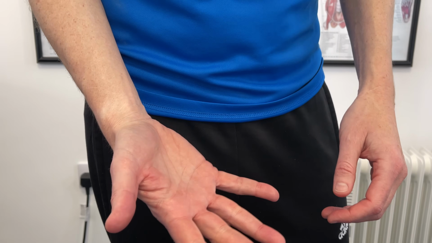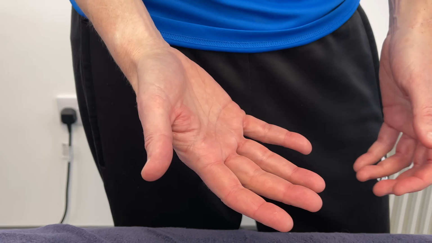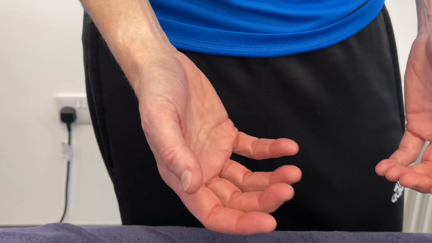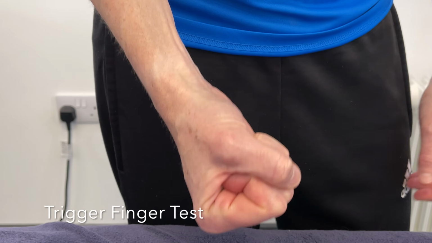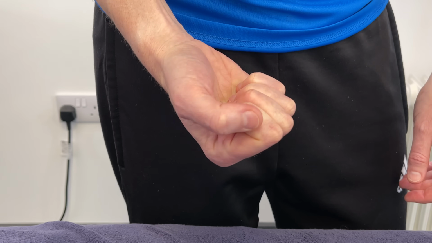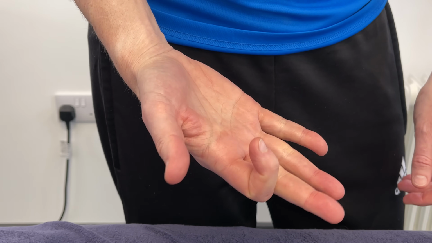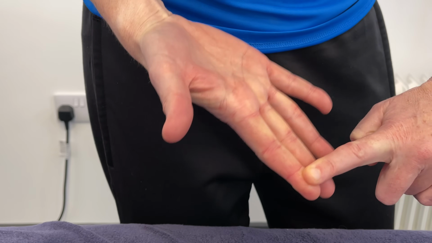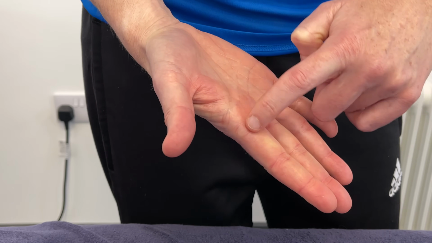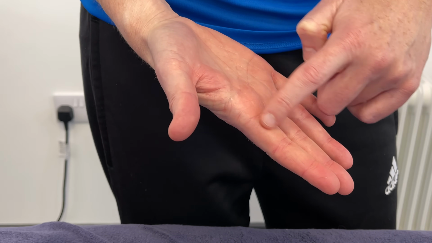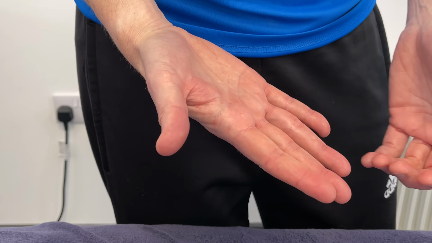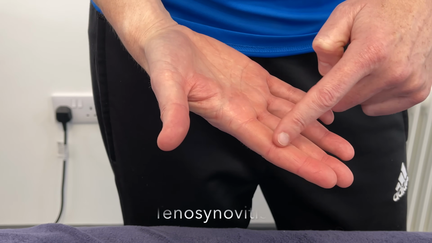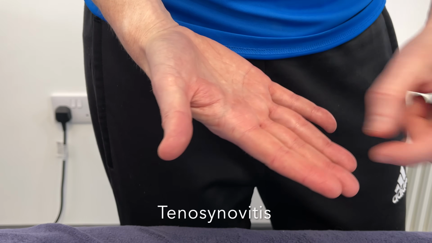So there's 3 tests we can do, or 3 observations we can do for the fingers. The first one is the trigger finger test. So you get your client to form a fist and then open their hand up, and with trigger finger the client would have to open their own finger up there because of inflammation to the tendon sheath or the tendon itself. So that's called trigger finger or tenosynovitis. It's that stickiness within the sheath.